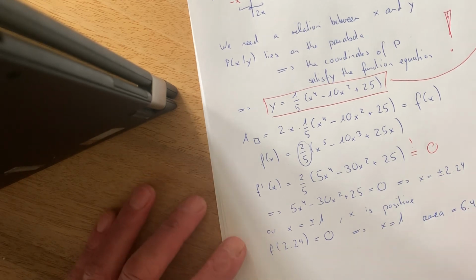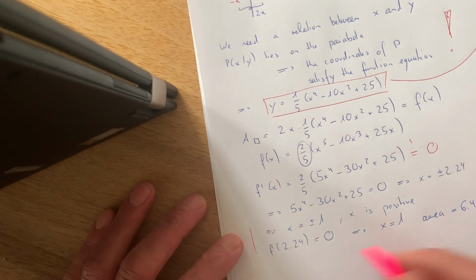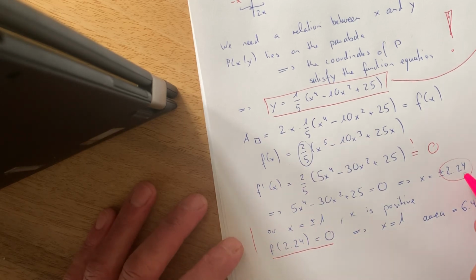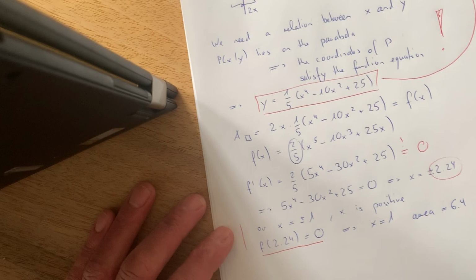So what is important here, don't forget this one. It can be the case that you get solutions that do not work, like this one here. So sometimes if you get more than one solution, you need to check whether both solutions work or just one of them. Okay, thanks.